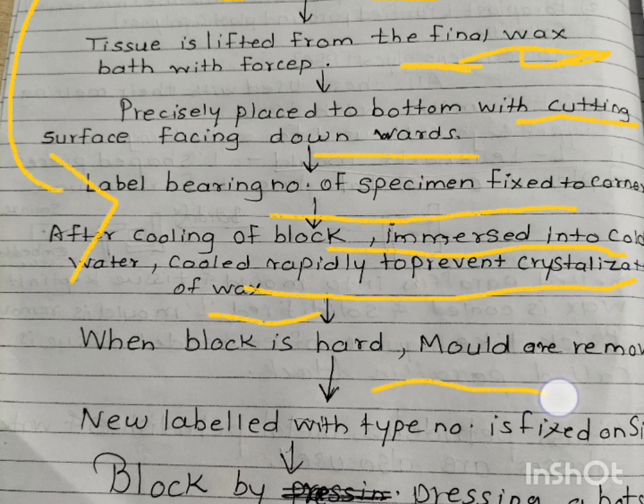When the block is hard, the mold is removed. So all of you know that after solidification the mold is removed. Then a new label has to be placed, by pressing the label with a hot force. The new block is ready for either cutting or storing. So this is the method of embedding. Have you understood about this?